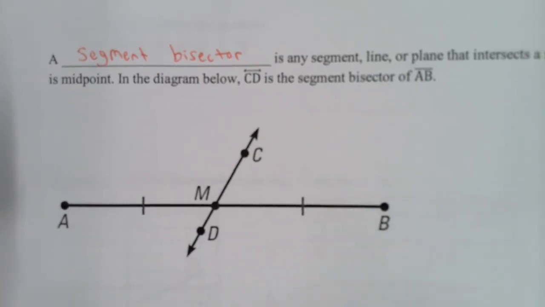Okay? So that's the end of this lesson, midpoints and distance.